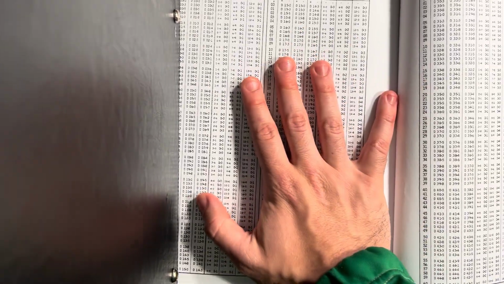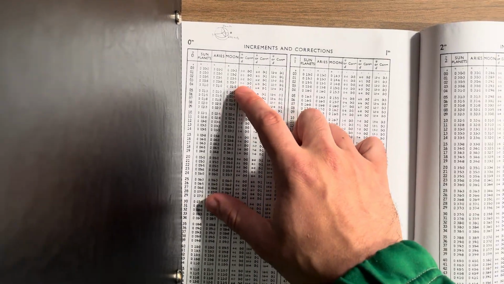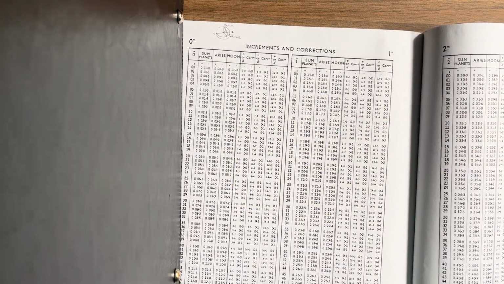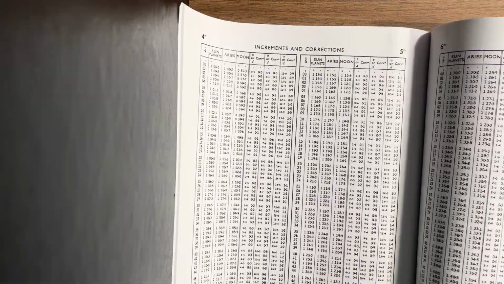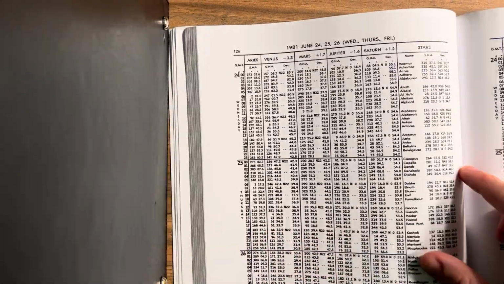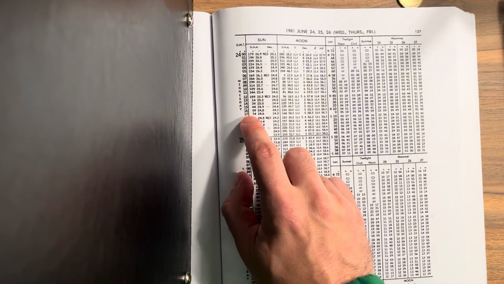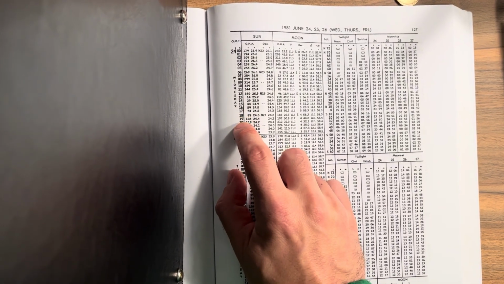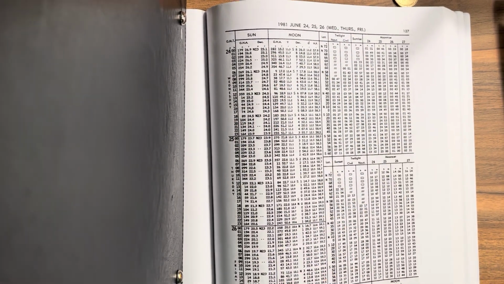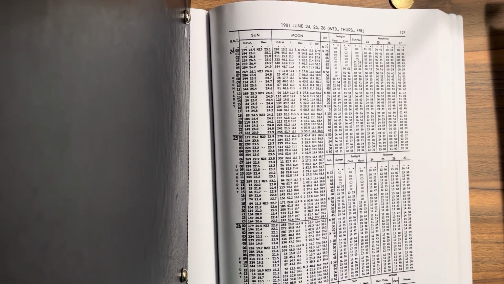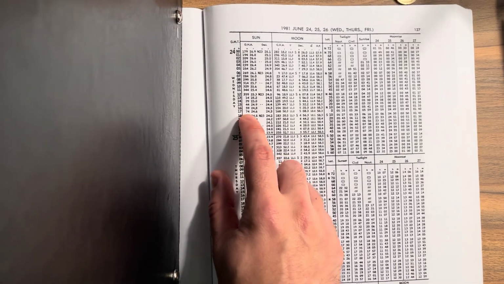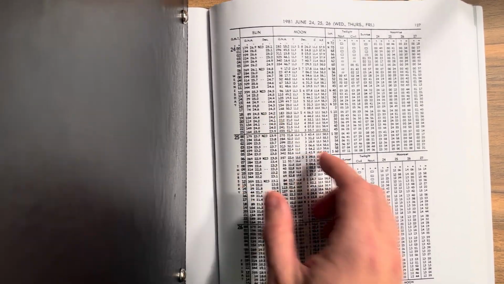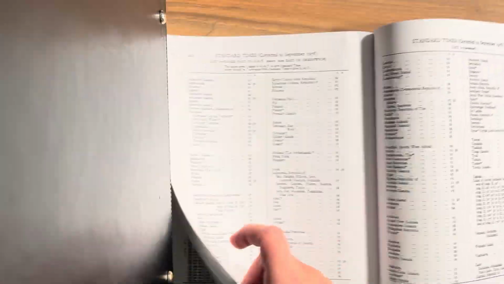Now this section is called the increments and corrections. I also usually just refer to it as the minutes and seconds section because it is for correcting. If you remember in the daily pages, everything is based off of the hour. You can see right here, here's 1700 and then 1800 and then 1900. That's not very helpful if you got a measurement of the sun at 1945 and 37 seconds and you want to know what its exact GHA was and its exact declination was. So the minutes, let me get back to it.